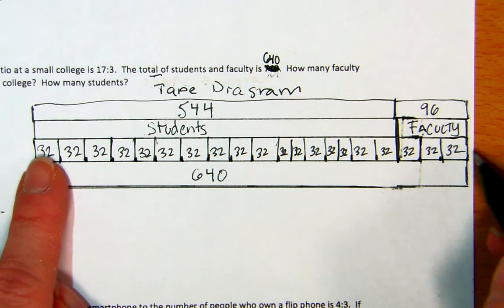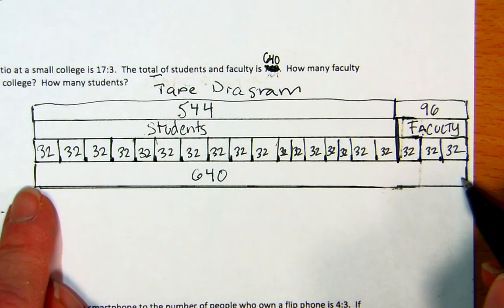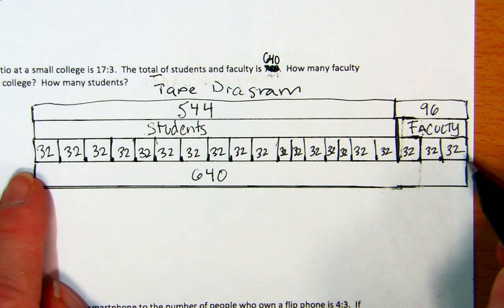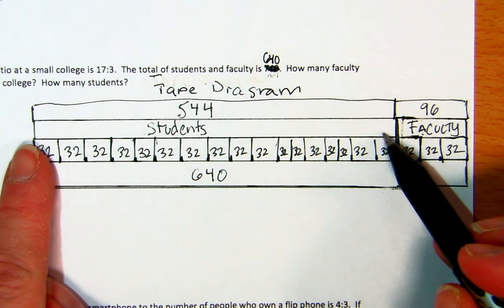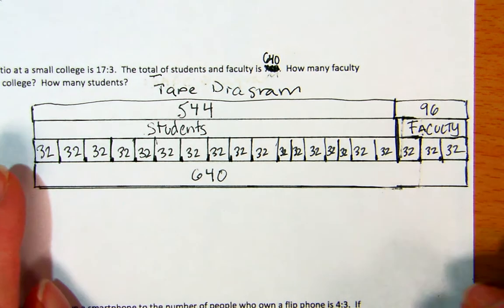Okay, how many units do we have in total? Well, I know that equals 640. If I break them all up, that's 32 per unit. 17 of those goes with students, 3 of those go with the faculty.